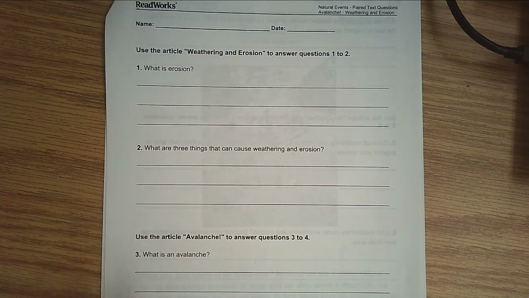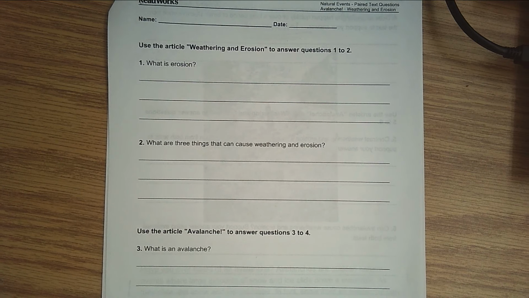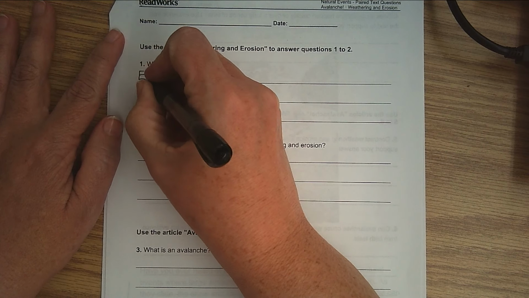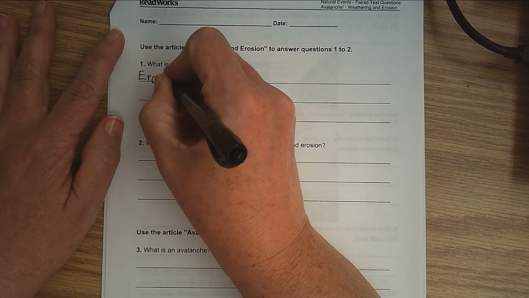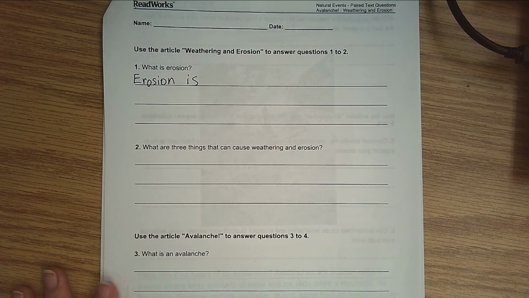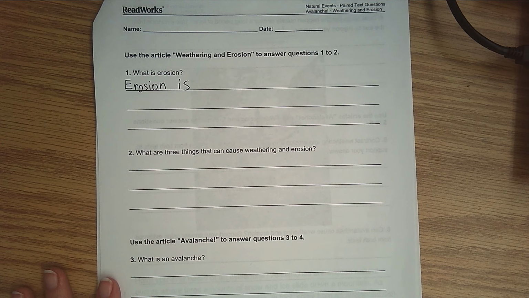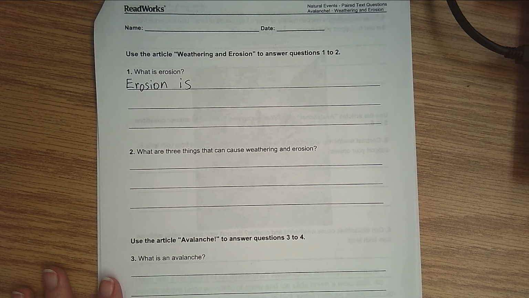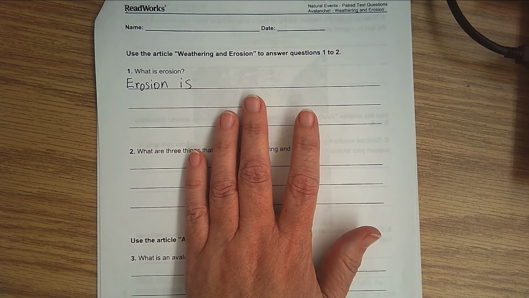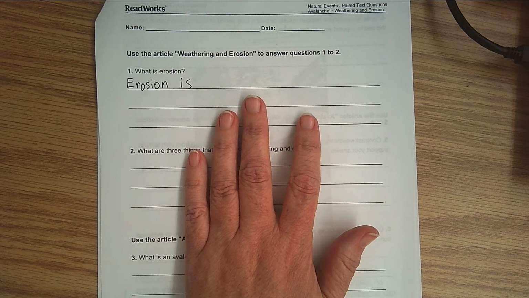So our first question is, what is erosion? So you would start this sentence with, erosion is, and then you're going to look in the text, find where it gives you the definition of erosion, underline it and write number 1 beside it, and then complete this sentence here. Remember, your sentence is going to end with punctuation, and it's going to be a complete sentence.